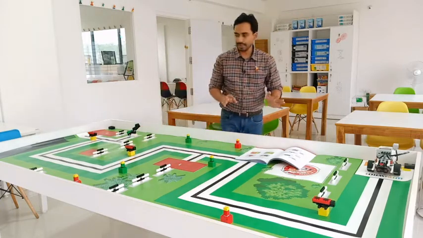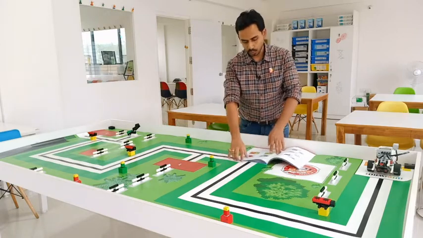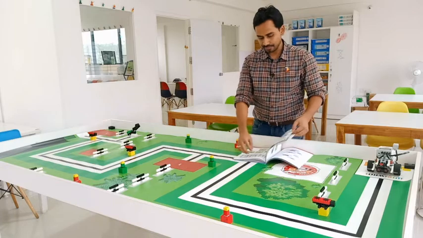Okay, so I have placed all the game objects on this mat.